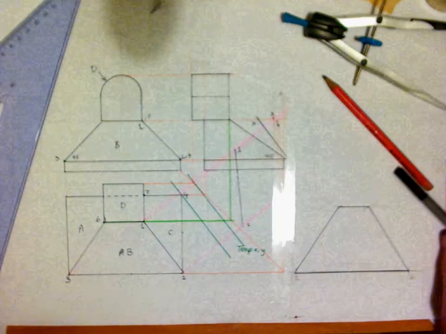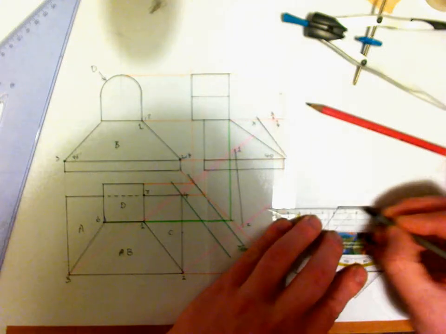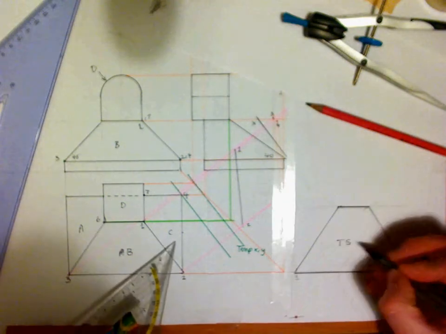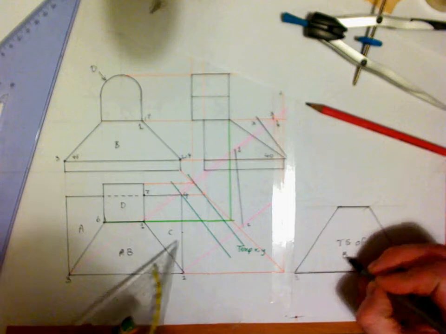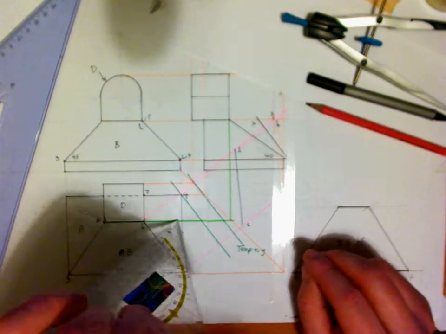Okay, so that is the true shape of B. Next thing to do is find the true shape of A or find the true shape of C. They're both the same in this case.